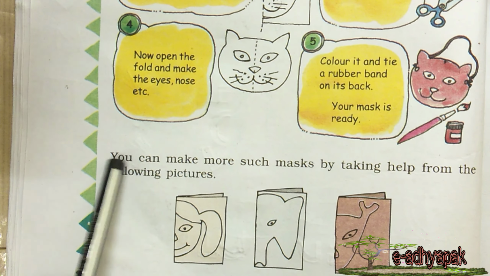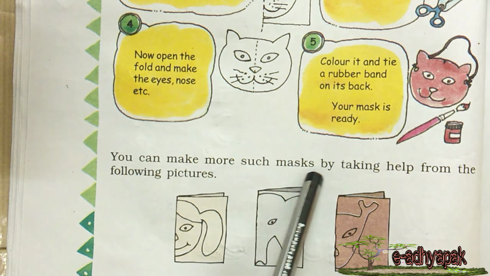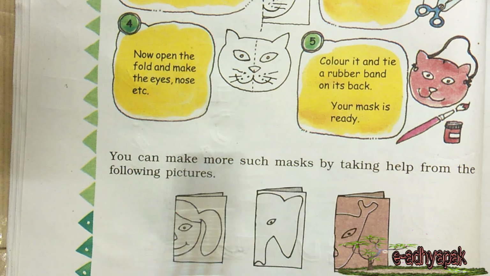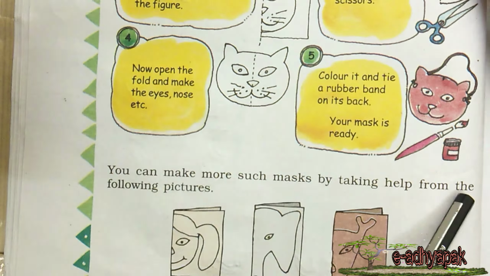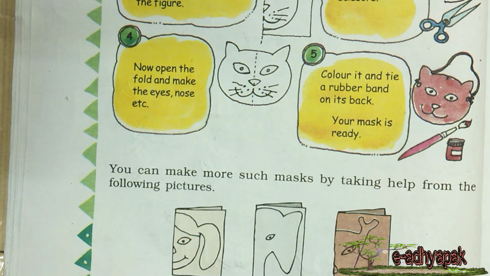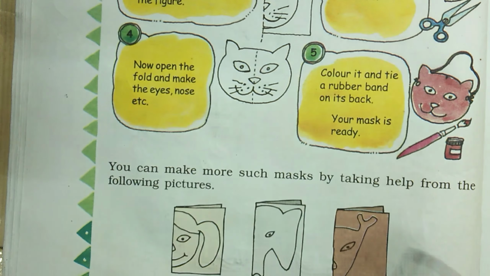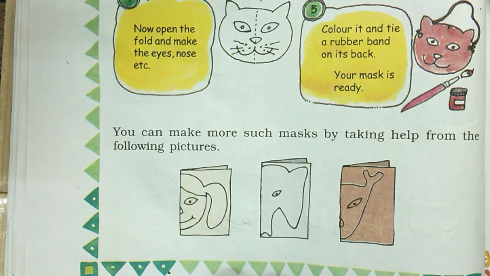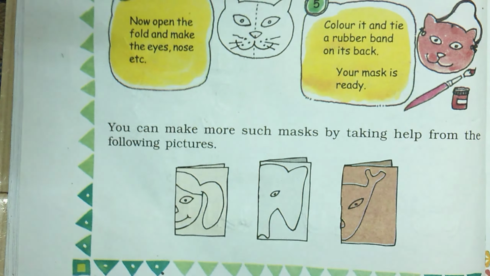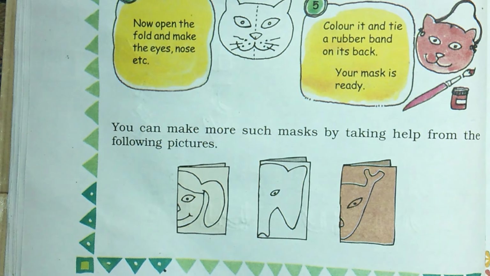Next, they told you can make more such masks by taking help from the following pictures. So this is a girl, elephant, and a reindeer. So this is the last page of the lesson.